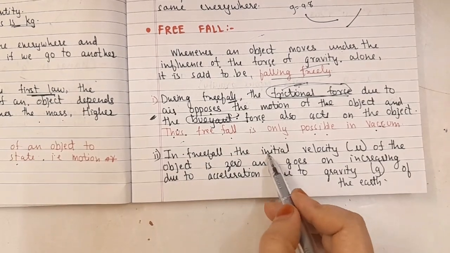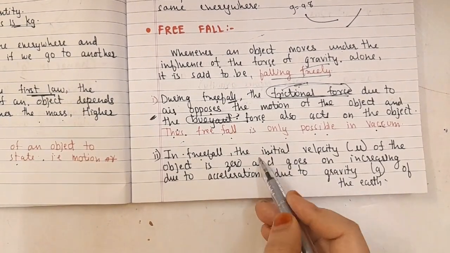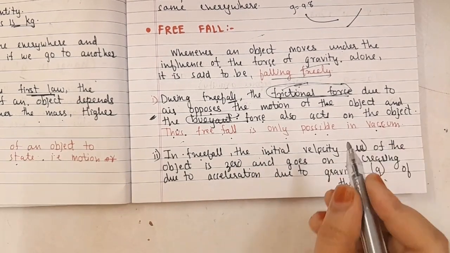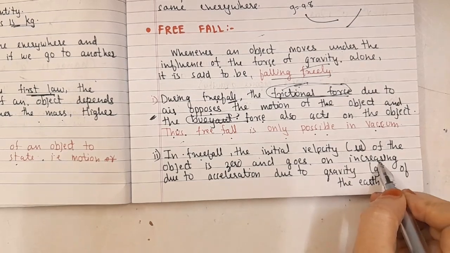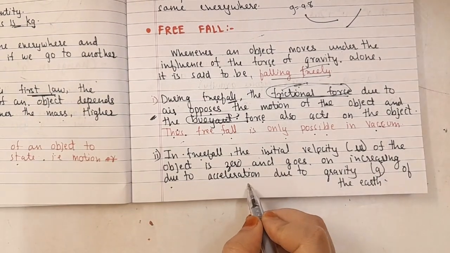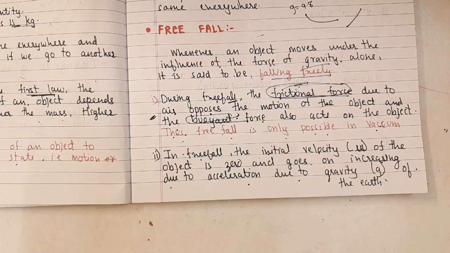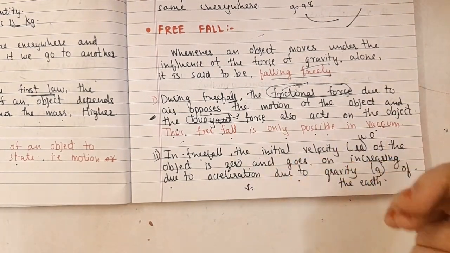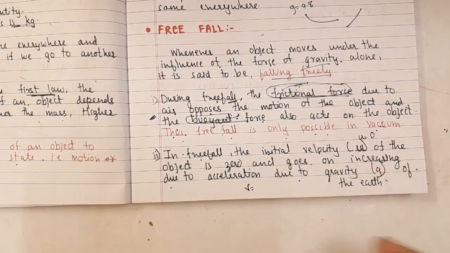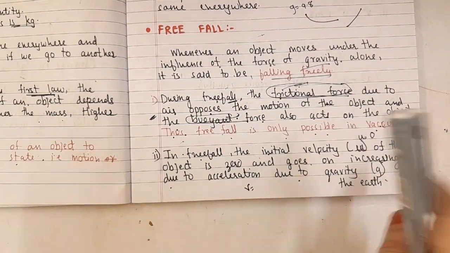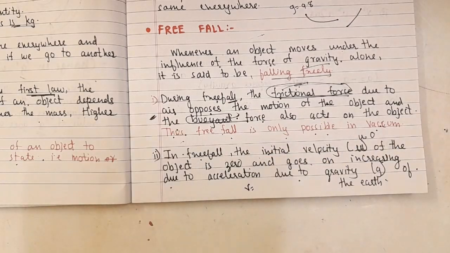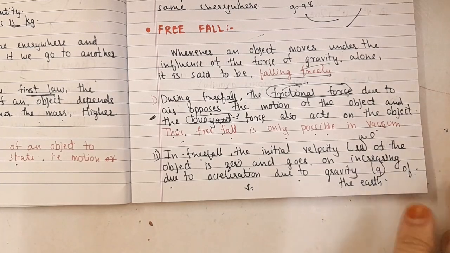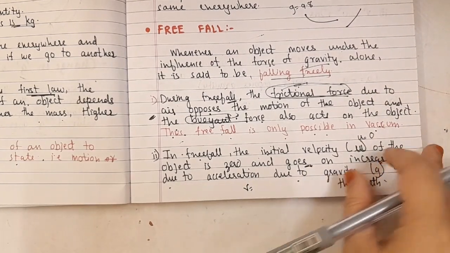And in free fall, the initial velocity u of the object is 0. It means initially it is at 0 velocity, and it keeps increasing due to the acceleration due to gravity of the earth. So the initial value of u is 0, but its velocity increases because the earth pulls it with greater extent, due to acceleration due to gravity.